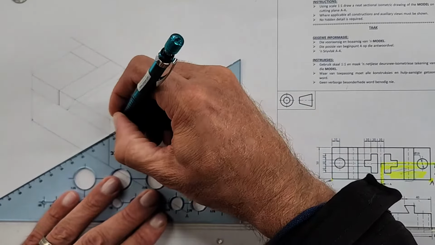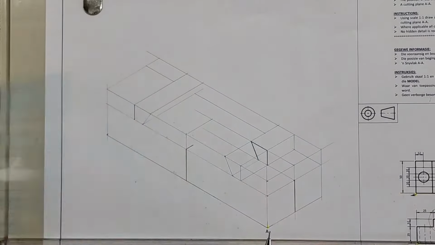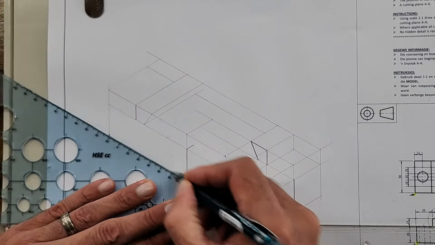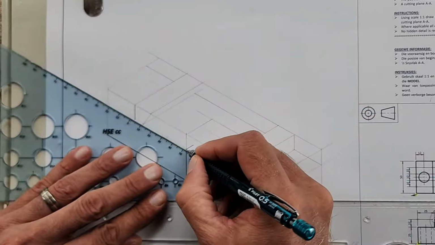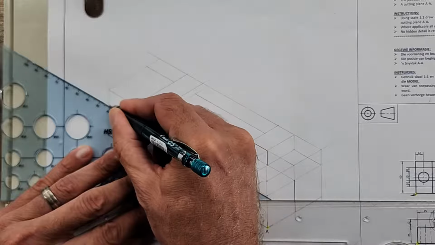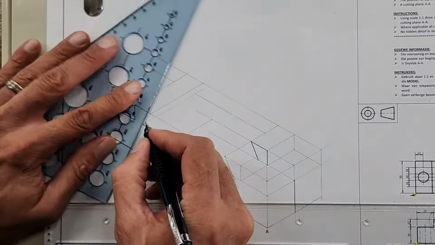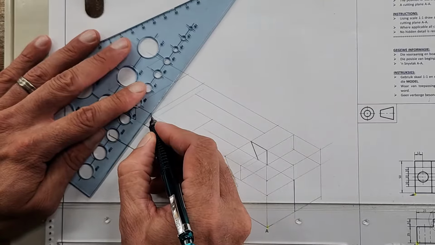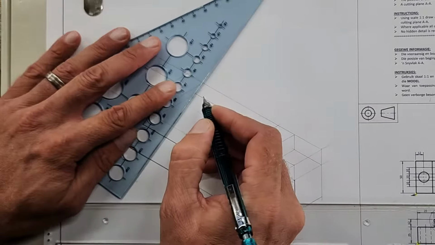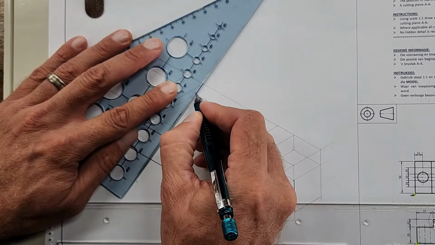I'm just starting this off so that I can draw in what I know so far. This goes here. This goes here. This goes here. Again, that line will be parallel with that line.